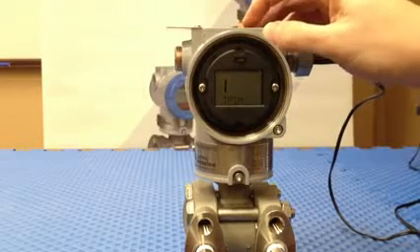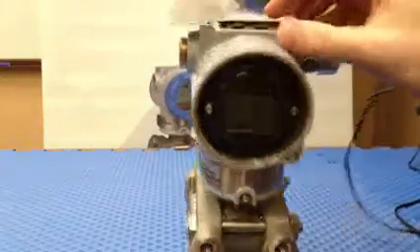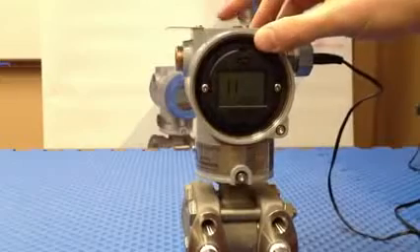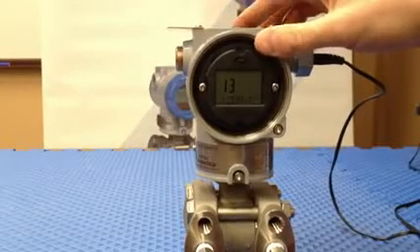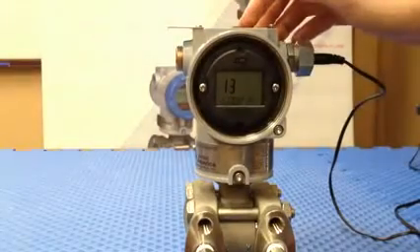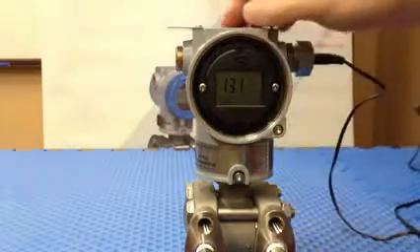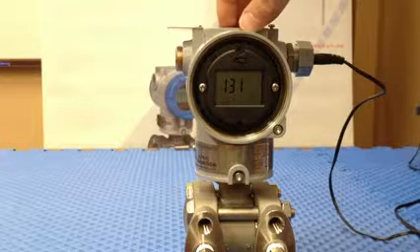To access this function that we're looking for, which is a loop test, we'll be at 1 trim. We'll push the right button to get to 1-1, push the left button to get to 0 adjust. One more time, and this will be our loop test function. The right button will take us into this function where it's currently set to off. We'll use the left button here to scroll through the options that are available.